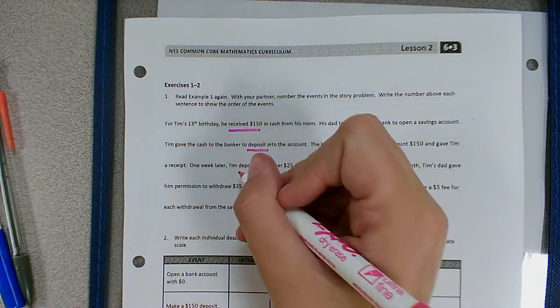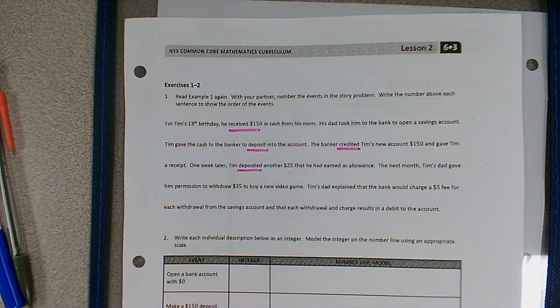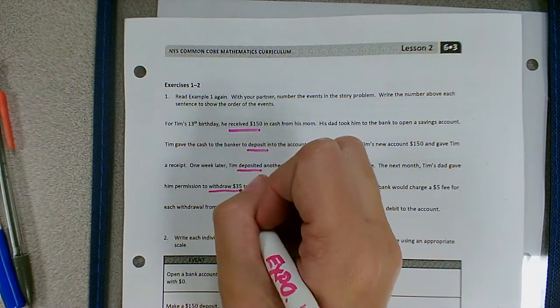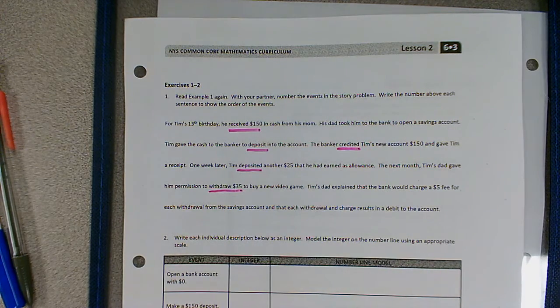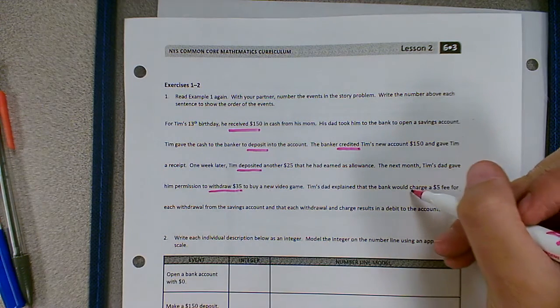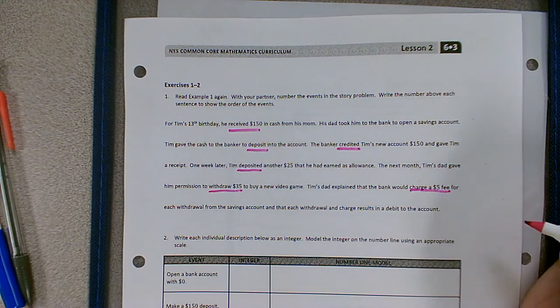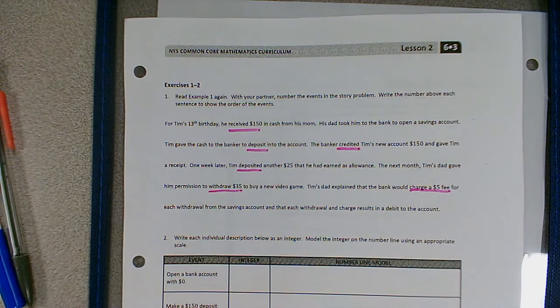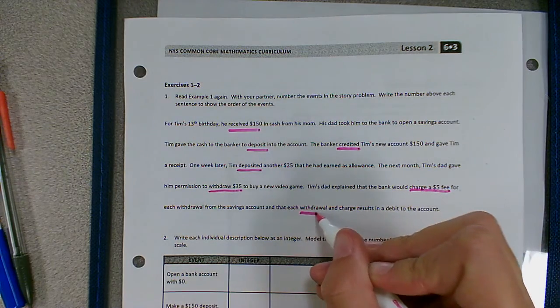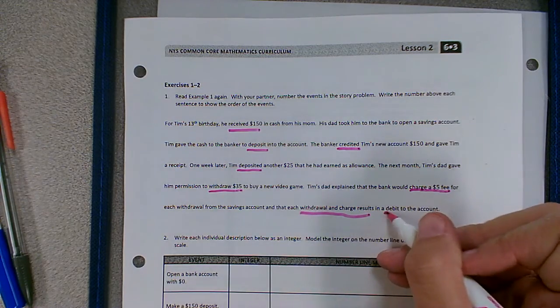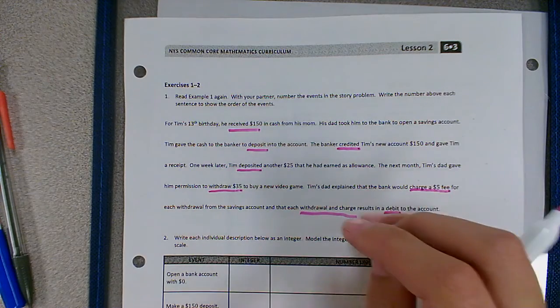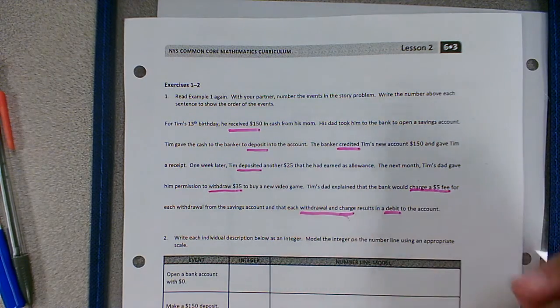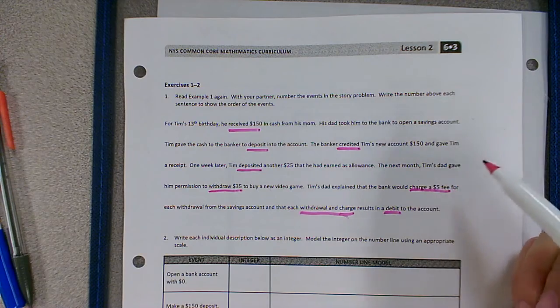One week later, Tim deposited or put in another $25 that he earned as allowance. The next month, Tim's dad gave him permission to withdraw or take out $35 to buy a new video game. Tim's dad explained that the bank would charge a $5 fee or take out another $5 for each withdrawal from the savings account, and that each withdrawal and charge results in a debit, or another word for withdrawal or charge, or just to take out, to the account.